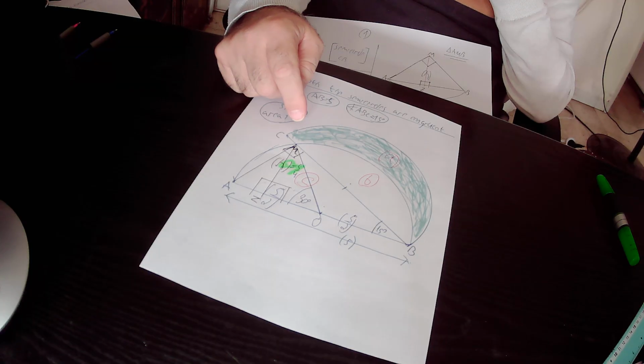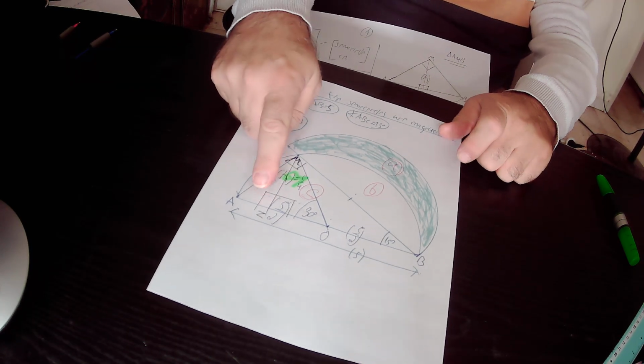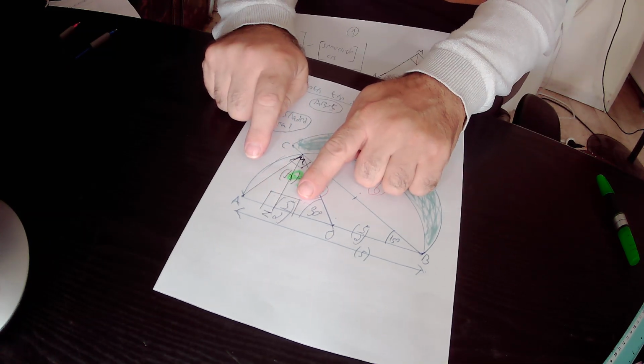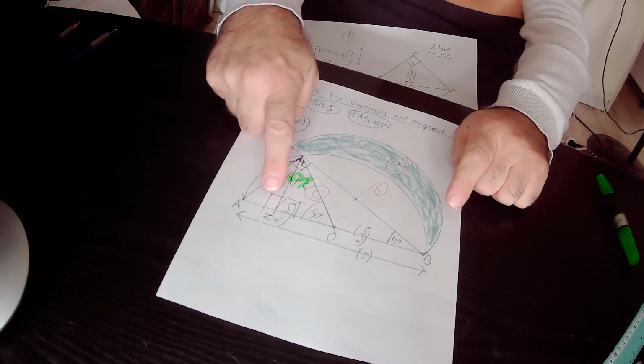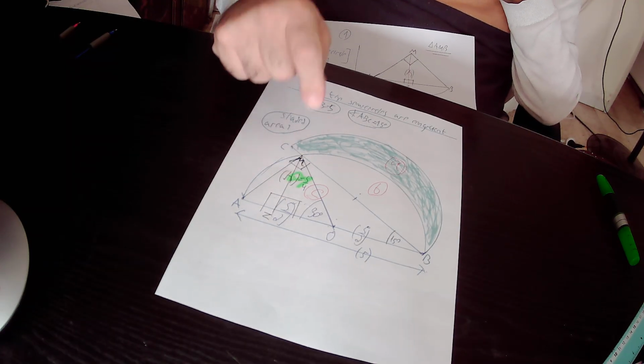In the next step, from point M, we draw a perpendicular to AB. So this angle equals 90 degrees, and this angle also equals 90 degrees according to our construction. We define the touching point of the perpendicular from point M and AB as point Z. We define the length of perpendicular MZ as H.